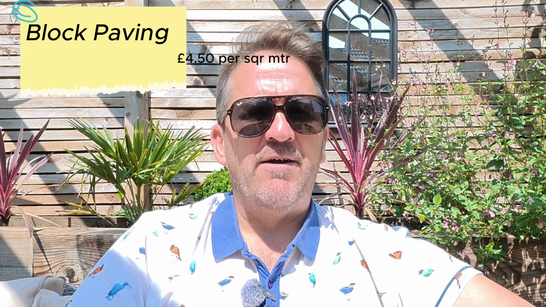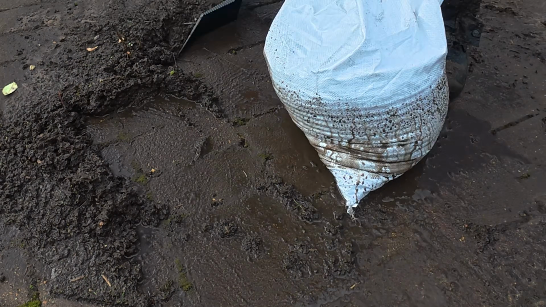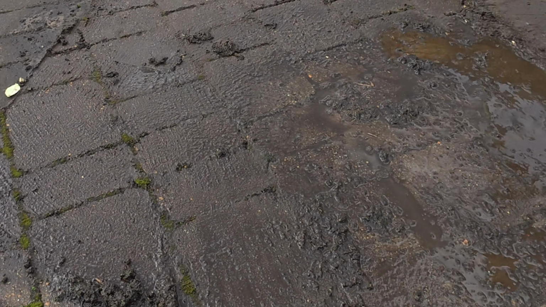So my base price for driveway cleaning is £4.50 per square meter, and if it's over 15 miles from a house I will charge extra for the fuel and the time. And never underestimate how much slurry and muck you will get from a driveway clean. It is insane. The first method I'm going to show you is Google Earth.